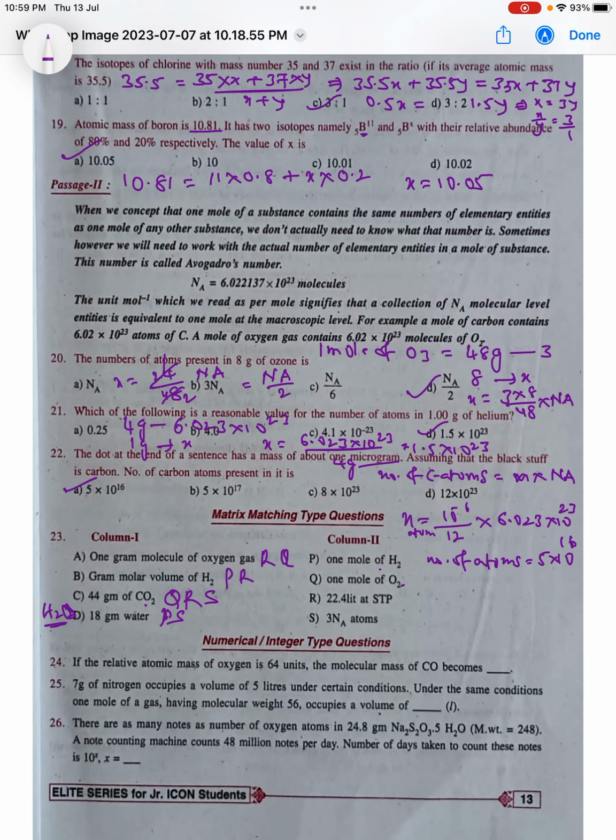Next, if the relative atomic mass of oxygen is 64 units, what does the molecular mass of CO become? Here he said that the relative atomic mass of oxygen is 64. So what is the molecular mass of CO, he is asking.